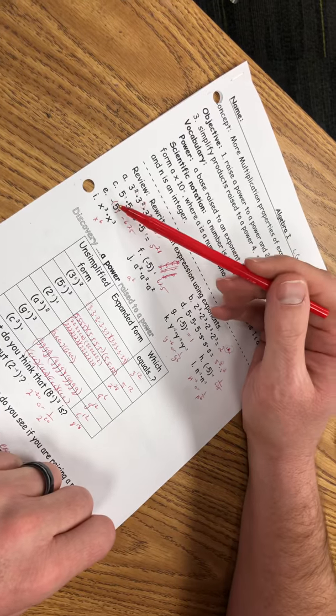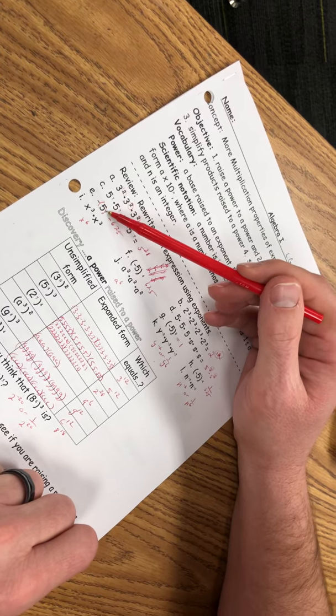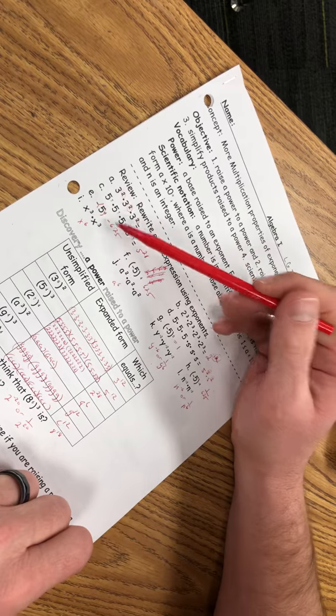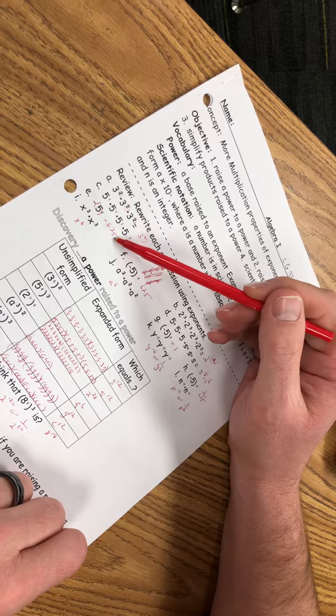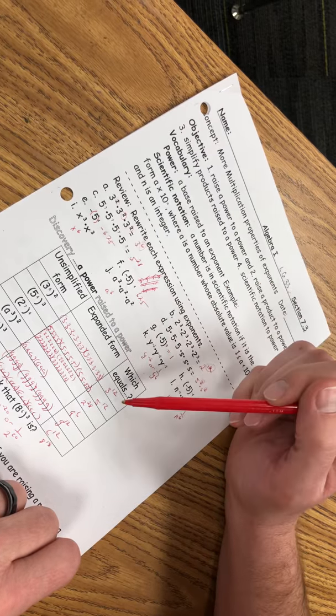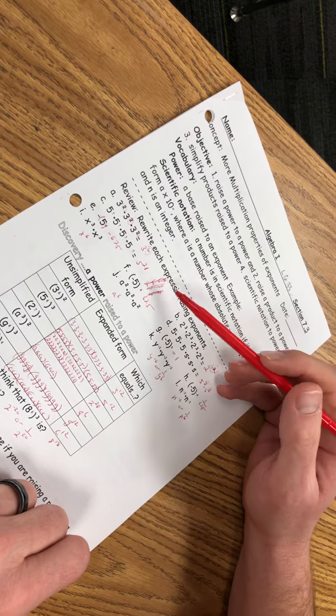For E, we have 5 to the 4th power. The negative is out front, it's outside of the parentheses, so we just leave it alone. That becomes 625, minus, or with the negative on the outside there.